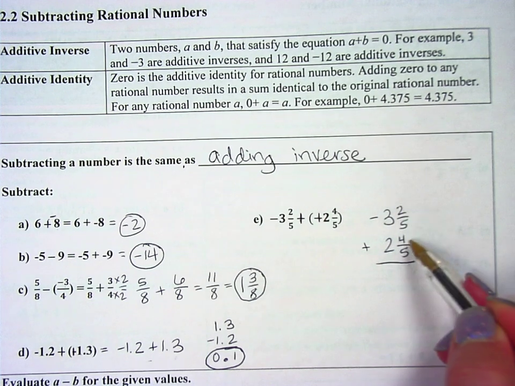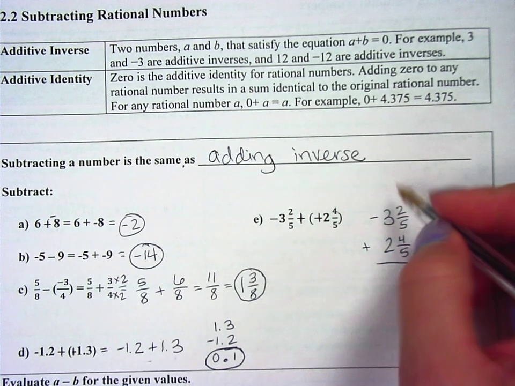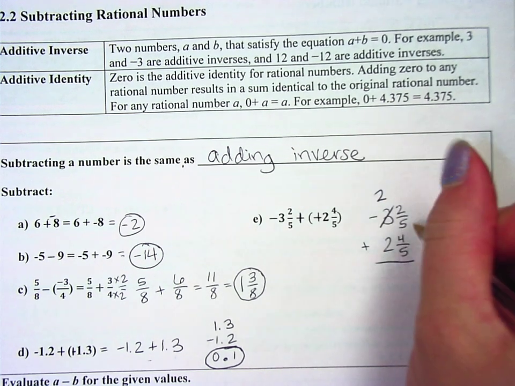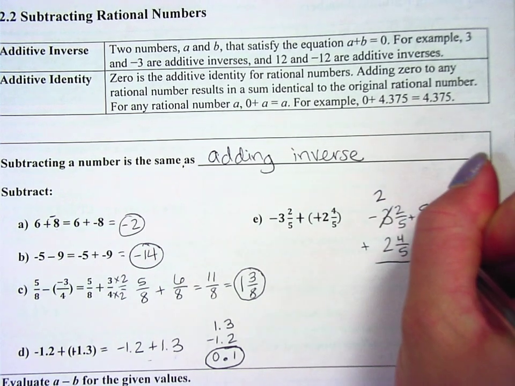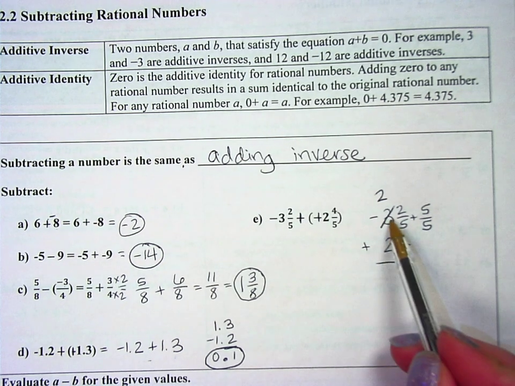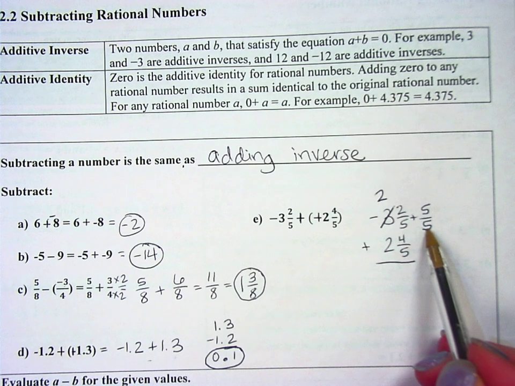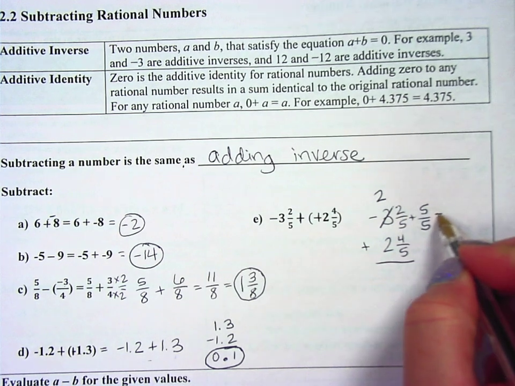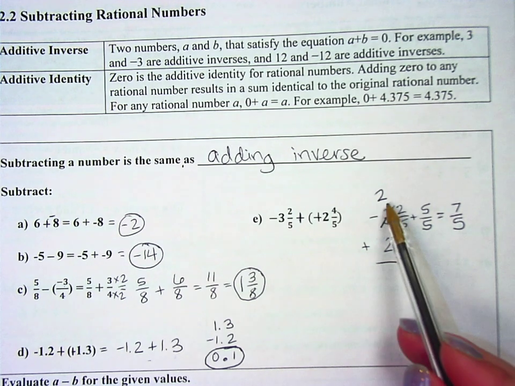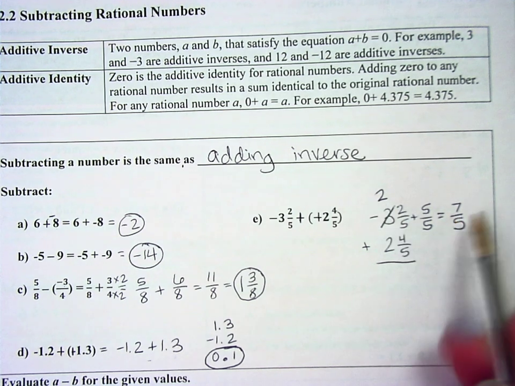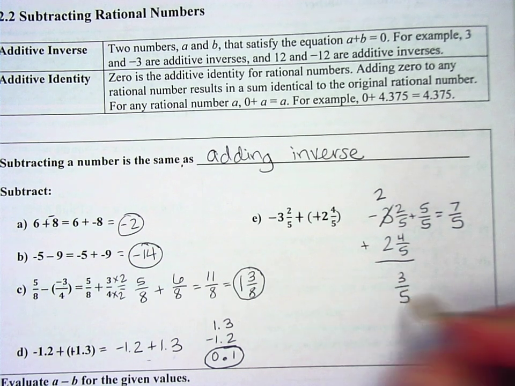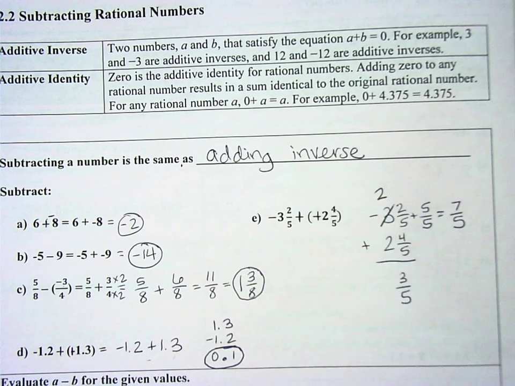I cannot do 2 minus 4, though, unfortunately. So I'm going to borrow. I'm going to take away one whole pizza and make that 2. And since I already have fifths, I'm going to cut my whole pizza up into 5 out of 5 slices. So when I regroup, I can take away one whole and add the whole 5 out of 5. I already had 2, though. So 3 2/5 is the same thing as 2 and then 7/5. Now I can subtract. 7 minus 4 is 3. My common denominator will stay the same. And 2 minus 2 is 0.